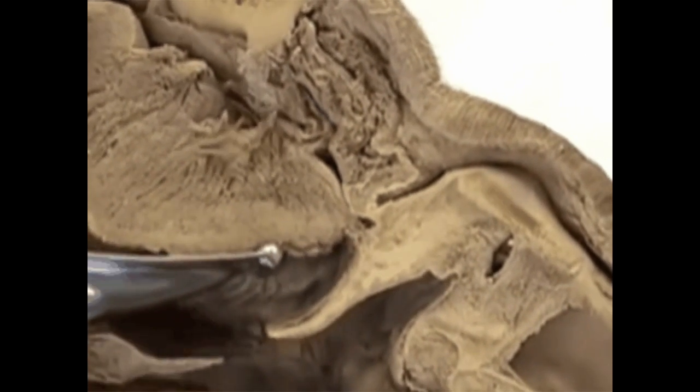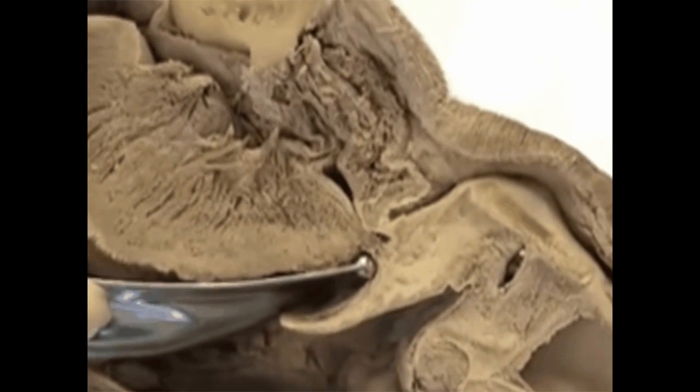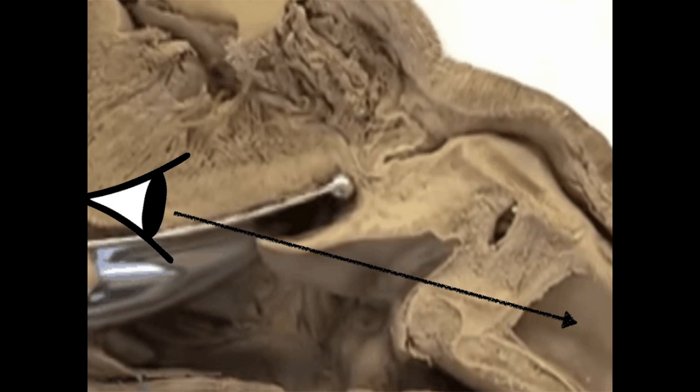Here you can see the laryngoscope working its way down the dorsal part of the tongue into the vallecula. Also notice that the hyoid bone is anterior to the thyroid cartilage. Once in the proper position, the epiglottis can be lifted out of the way, revealing the larynx.